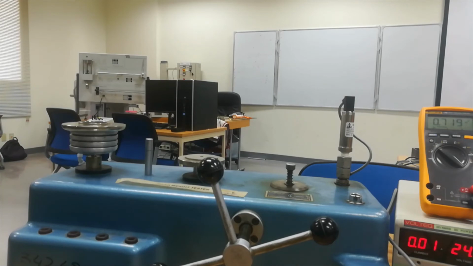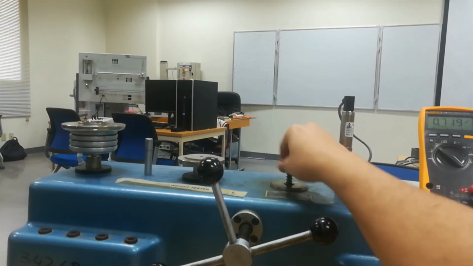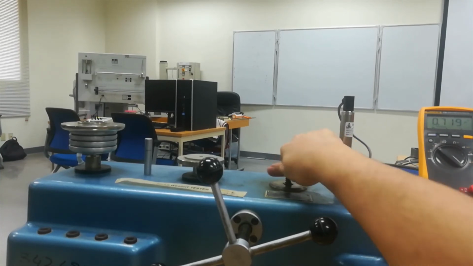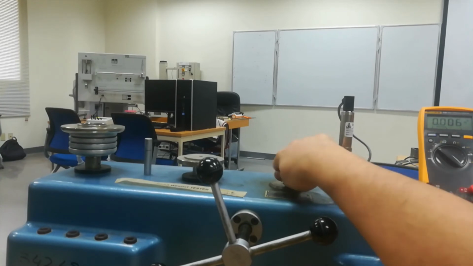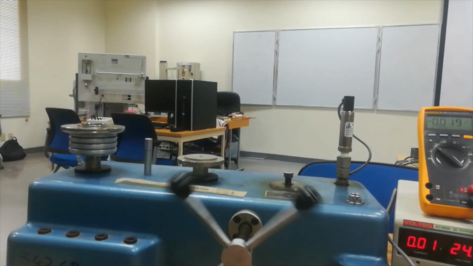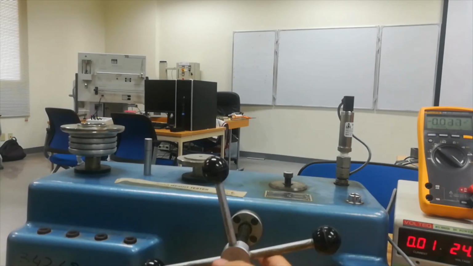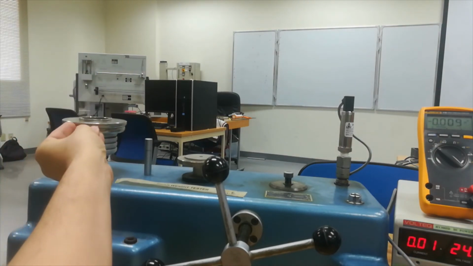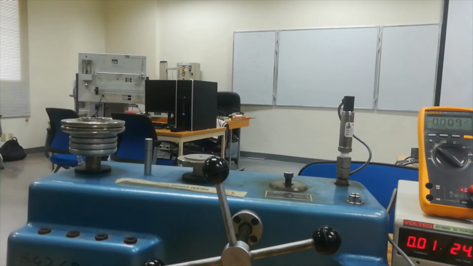Go back to the experiment and close the valve till the end. The pressure has decreased, the oil has been relieved, and the wheel is totally open. What I need to do now is measure at 150. So I will add another weight and do exactly the same. So now I'll do the same for 150 until 500.